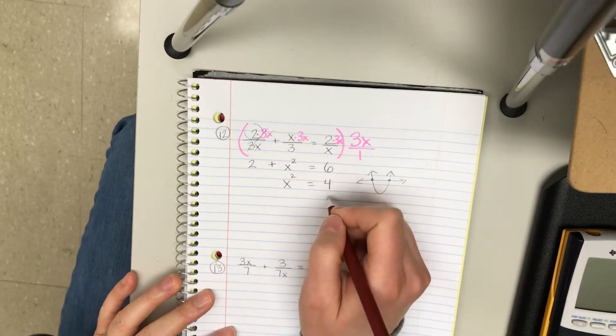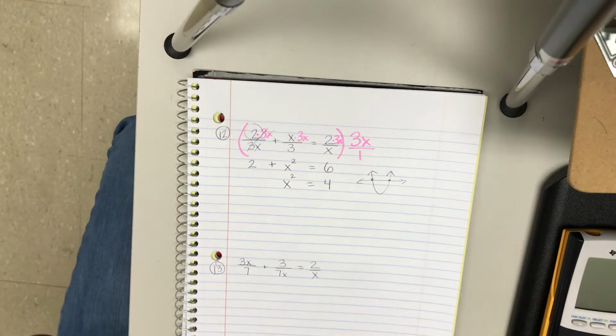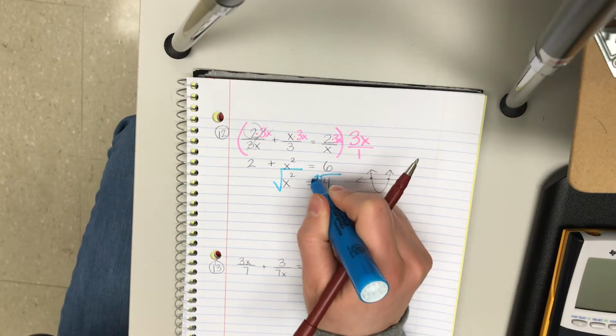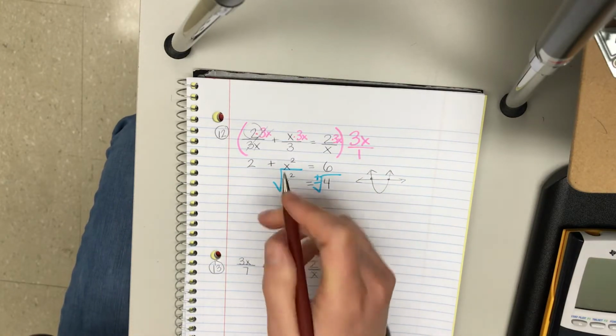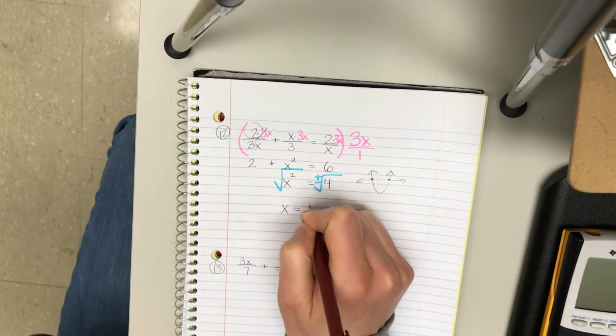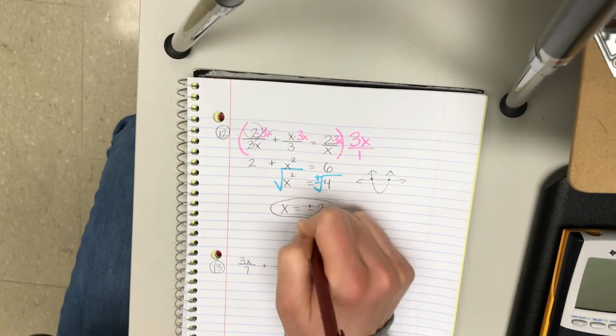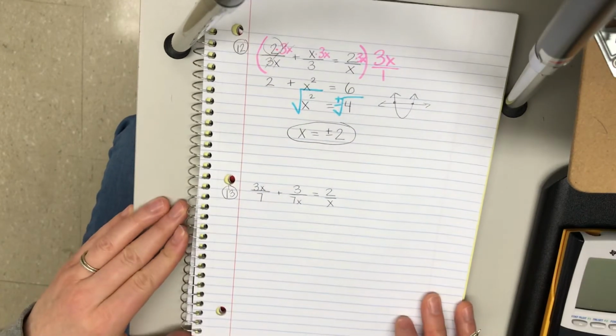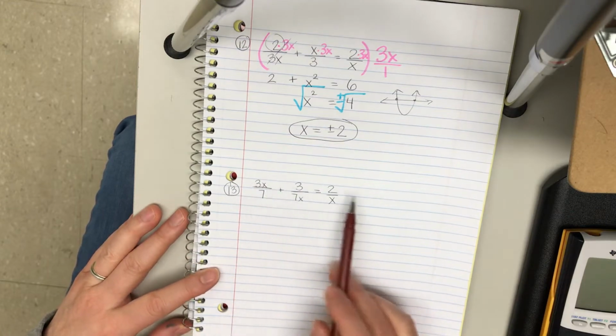Okay, you can think about it as taking the square root, but remember when you take the square root of something squared, we use plus or minus. So x is positive and negative 2, positive or negative 2. Both of those answers will make that equation true. Okay, number 13, very, very similar.